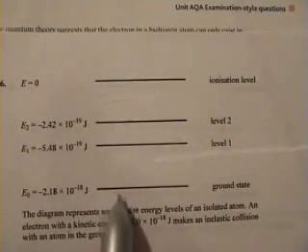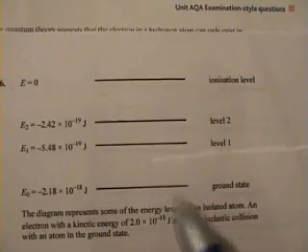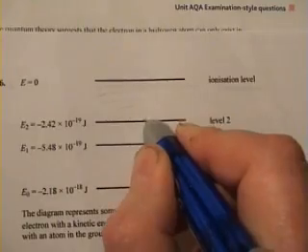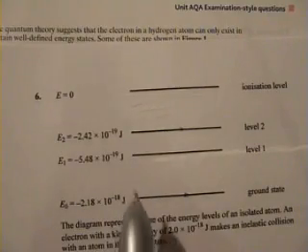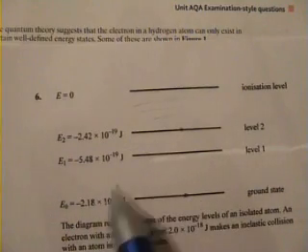So the atoms are initially in this ground state, so there'll be an electron in the ground state, and we've got to show that there's enough energy for the electron that was in the ground state to be promoted up to level 2. So what we need to know is how much energy it takes to get from the ground state to level 2. And the way we do it, we just have to look at the difference in these numbers.